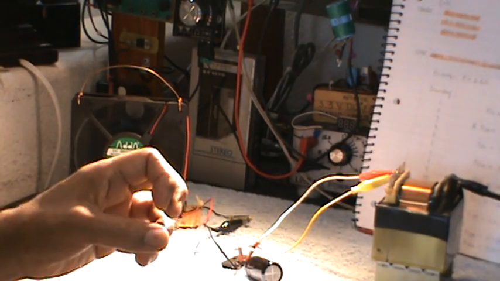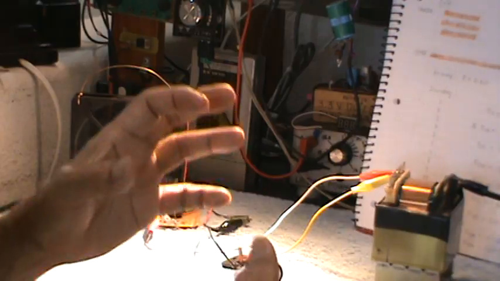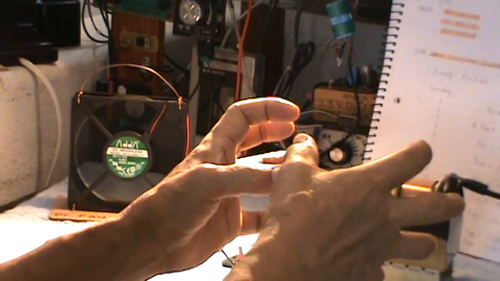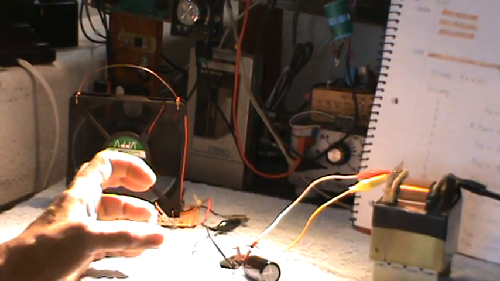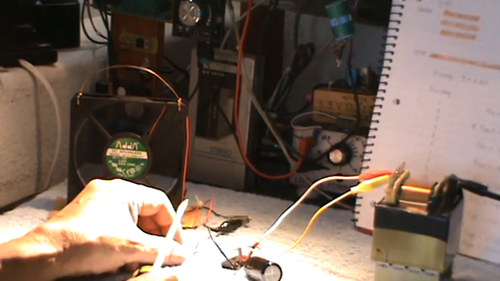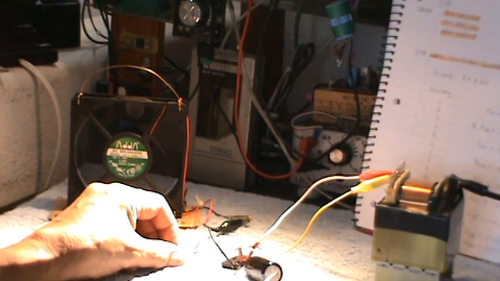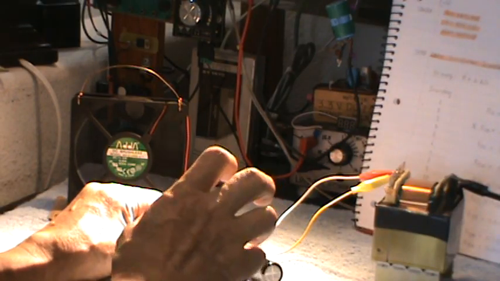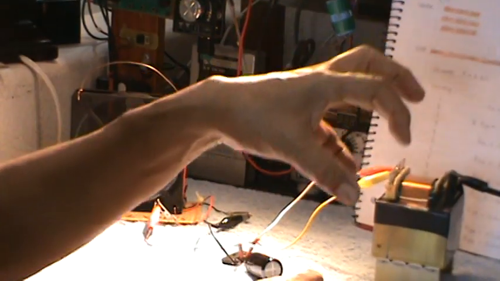Okay, that's it, guys. That's how I bring out the required DC voltage coming from this power transformer by constructing a bridge diode with an electrolytic capacitor. Okay? And I make sure that the voltage rating of the electrolytic capacitor is greater than the AC voltages that are available here.